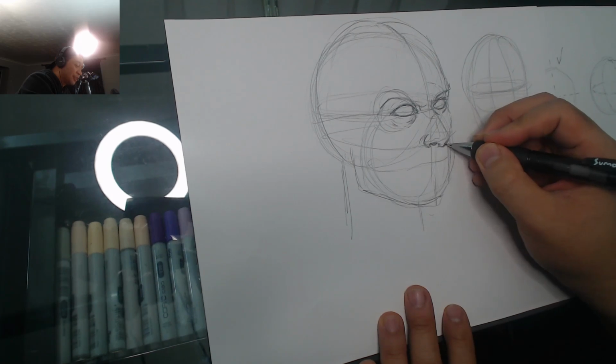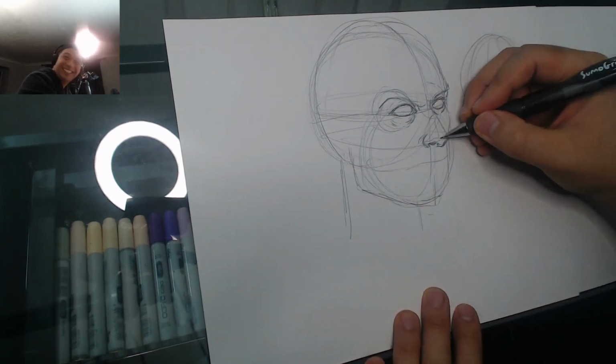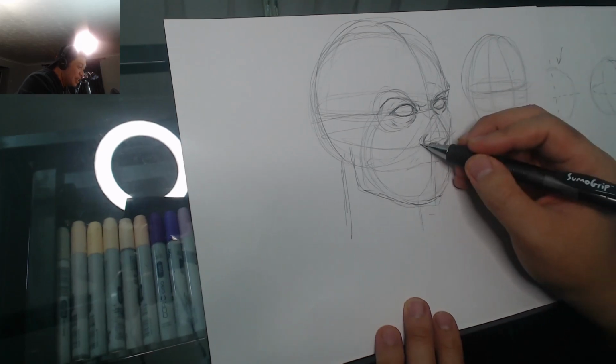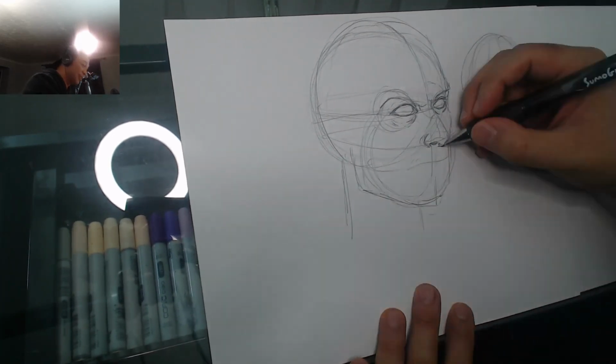Nobody wants to draw hairs. I don't think I've seen anyone draw some hair sticking out. It's not real life here. We like to see stubble, but we don't like to see hair in the nose. That's a no-no. There you go.